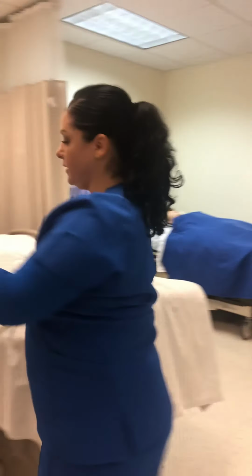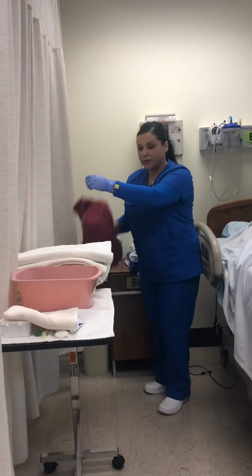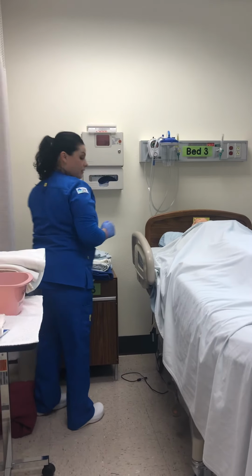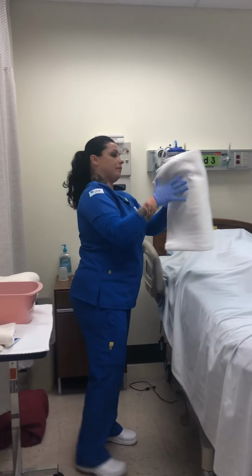So normally we'd put this in a laundry bag, so we're just going to put that in the laundry bag. Okay, so we're going to change gloves, and I'm going to put on the bath blanket.